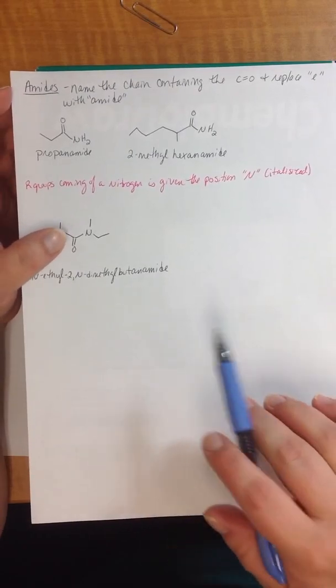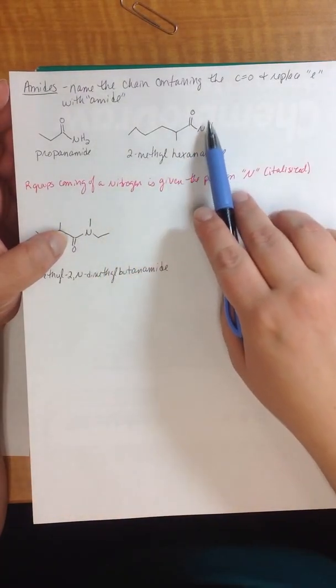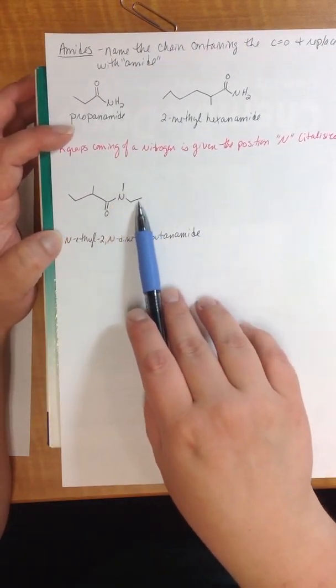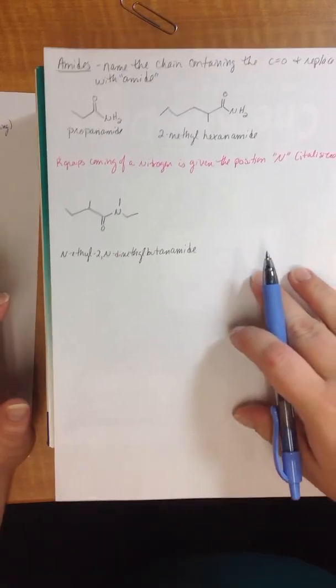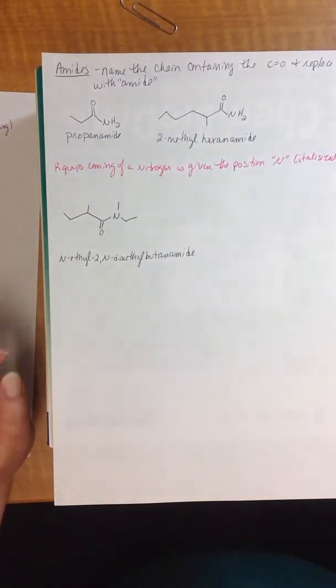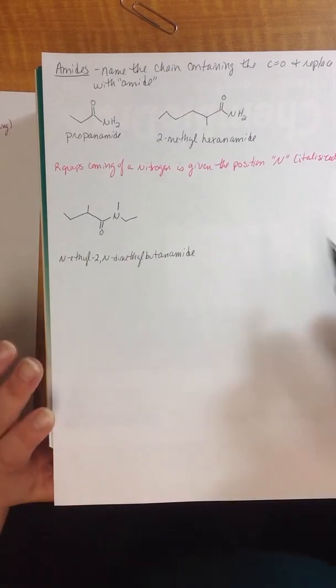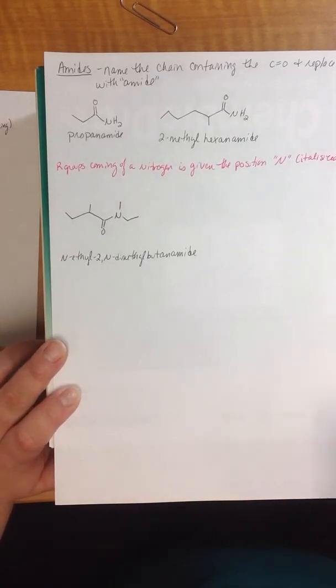If you have an R group coming off of the nitrogen itself, so instead of having these hydrogens here, in this example, we have 2 R groups coming off of here. You name these R groups just as you would any other R group that's coming off of a chain. Like the 2-methyl is an R group, right? It's a substituent. The only thing is that you have to tell people where that substituent is placed. And if it's attached to a nitrogen, that is on the N. And we put the N in italics, so it's the one that's slanted.